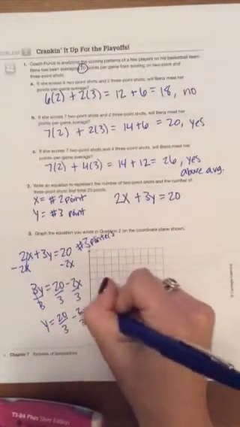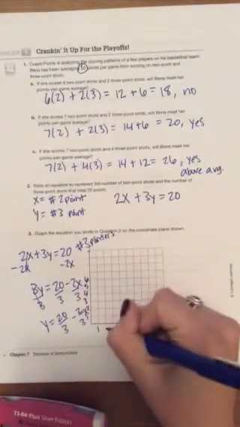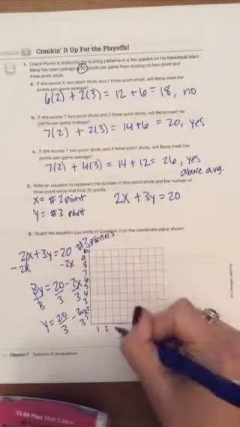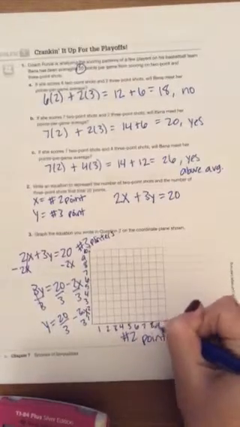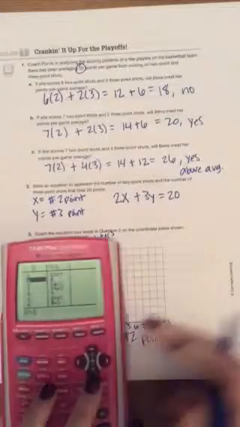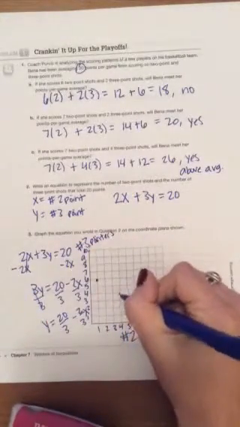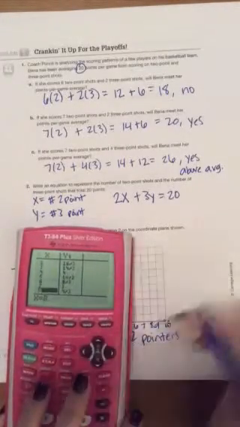Let's label 1, 2, 3, 4, 5, 6. We can keep going, 7, 8, 9, 10. And 1, 6 is a good solid point. See if anything else. 4, 4 is a good solid point. 7, 2.